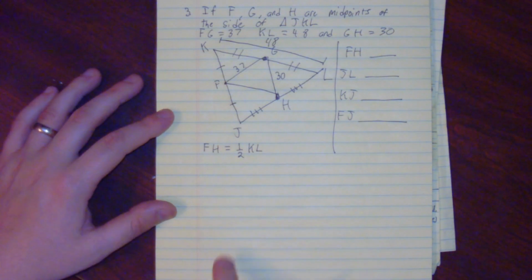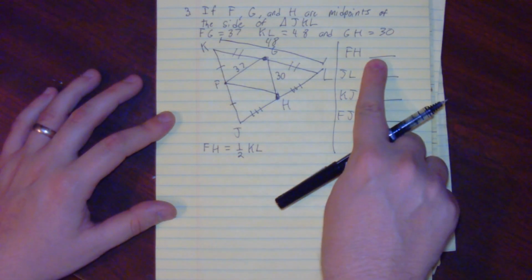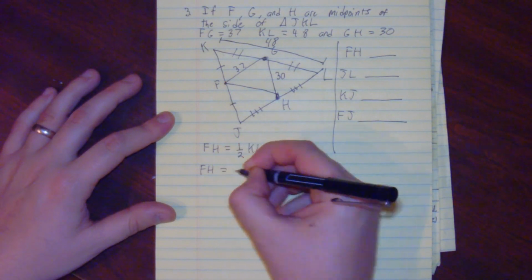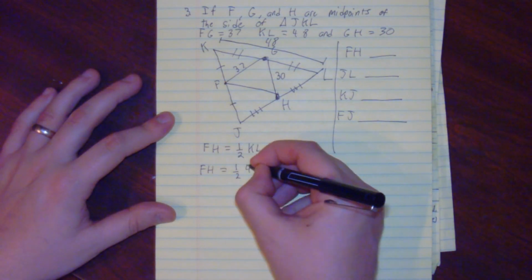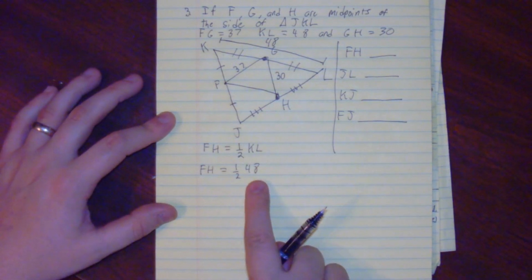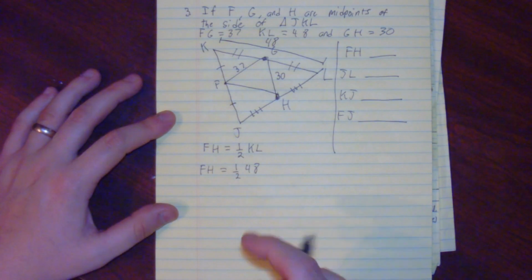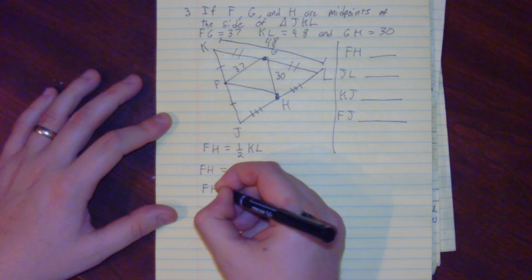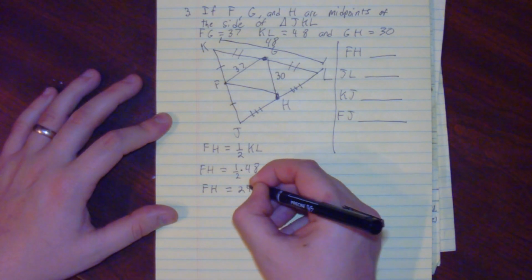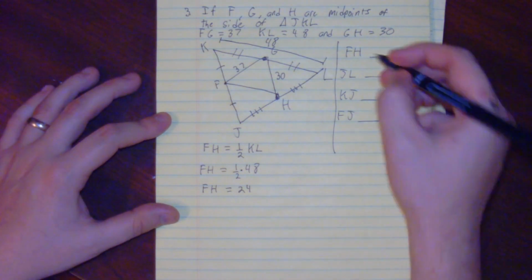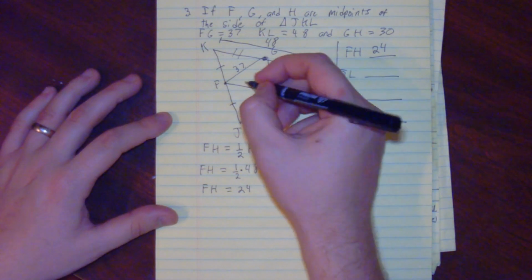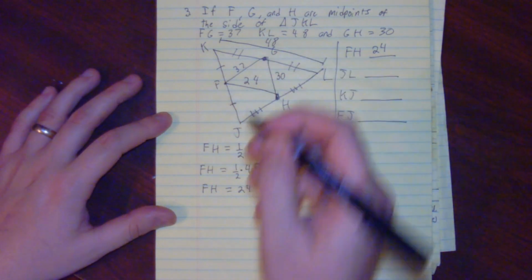So we're going to use this formula. We're looking for FH right here. So FH is equal to 1/2 of 48. And as we can recall, 1/2 times 48 just means 48 divided by 2. If we divide 48 by 2, we get that the line segment FH is equal to 24. So we write in for the first part, this is 24, and I'm going to write in the diagram, this is 24 as well.